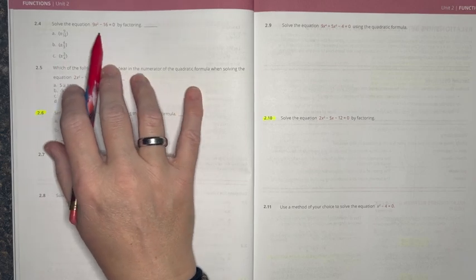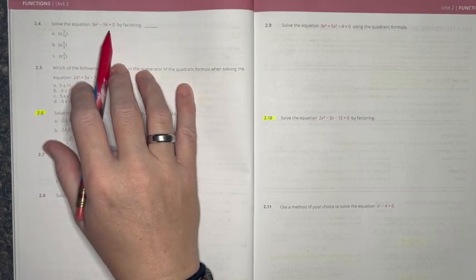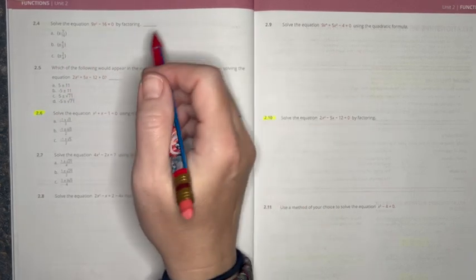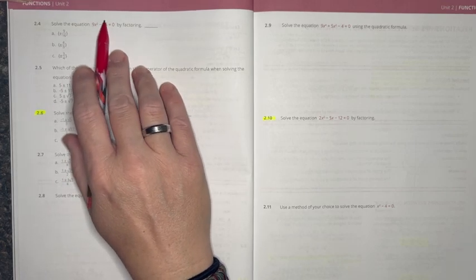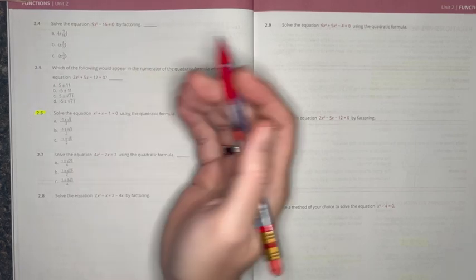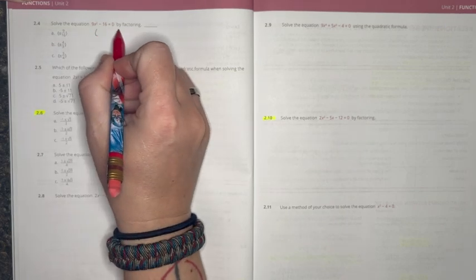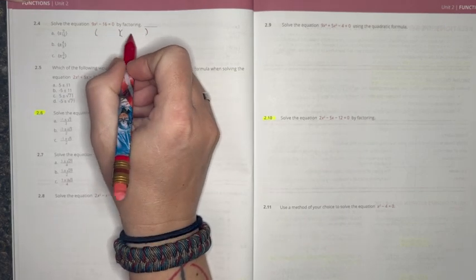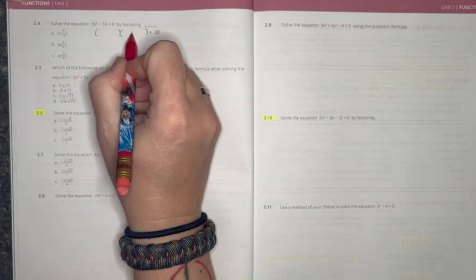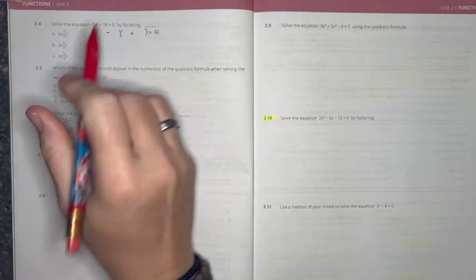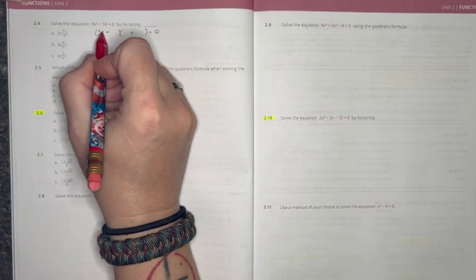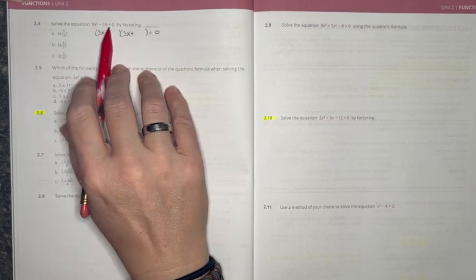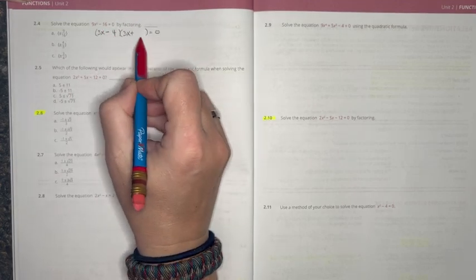All right, let's take a look at number 4 here. It says solve the equation 9x squared minus 16 by factoring. We got it kind of easy here because this is a perfect square and this is a perfect square. So we have a perfect square binomial, which tells me that I'm going to have a sum and difference binomial when this is over. And I want to take the square root of this, which is 3x. And I'm going to take the square root of this, which is 4.